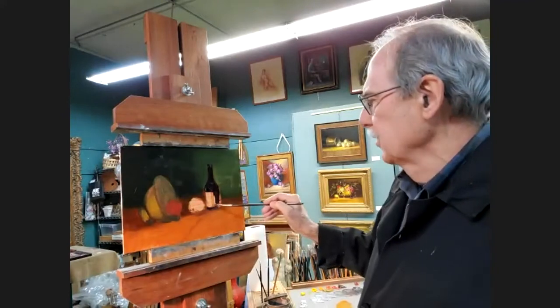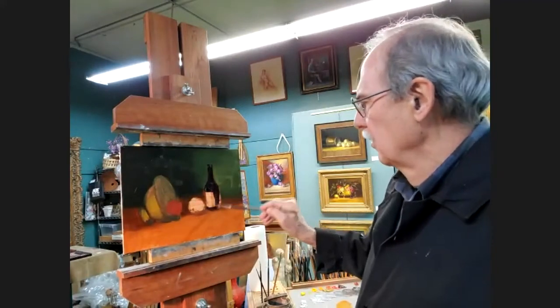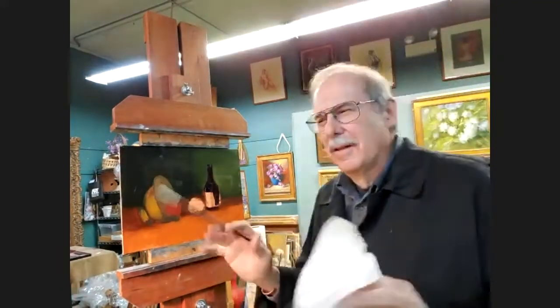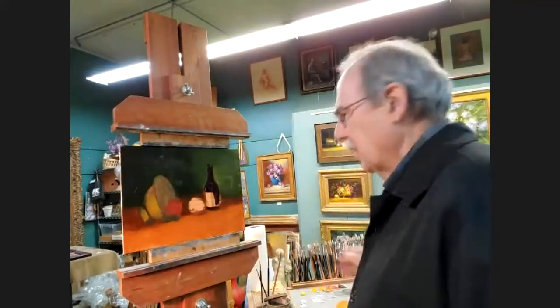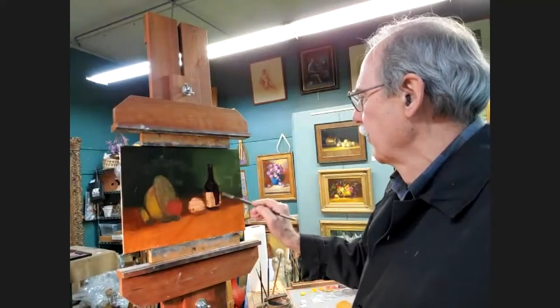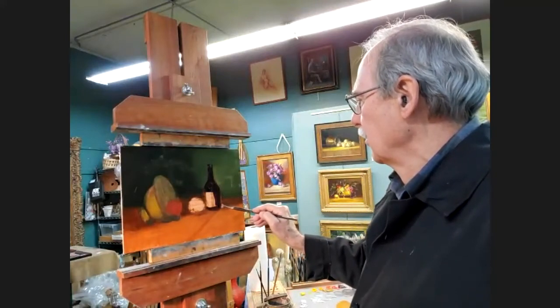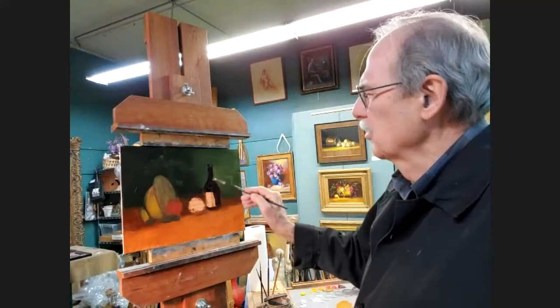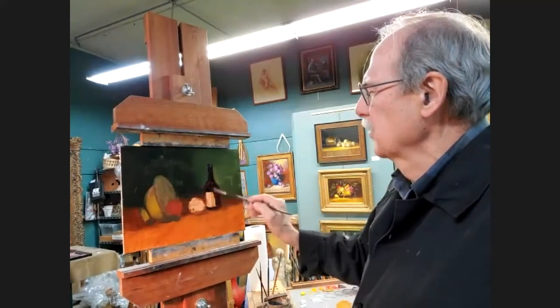And you got to squint your eyes when you paint. Squint your eyes, you can close down the light, and you'll see more. You'll see values, the atmosphere better.